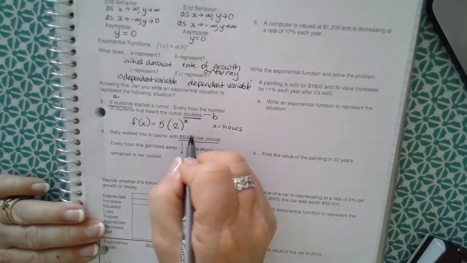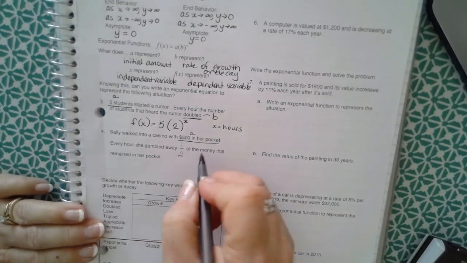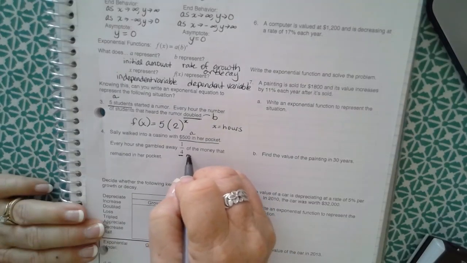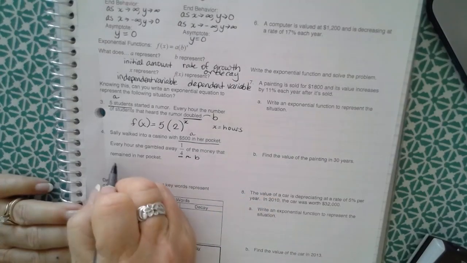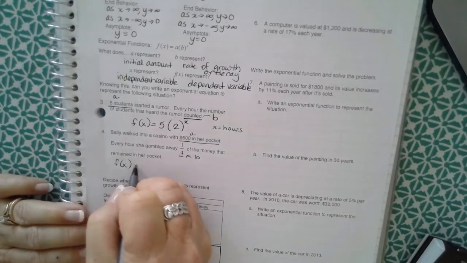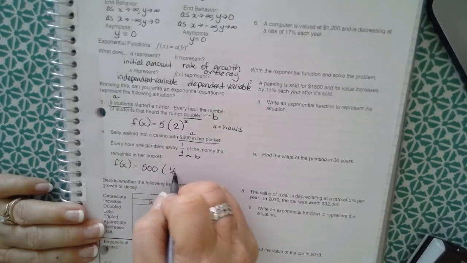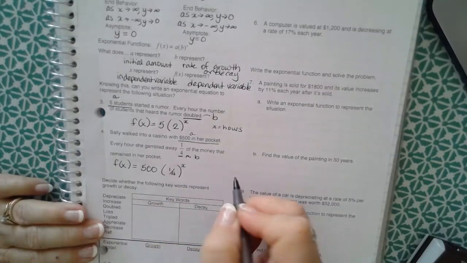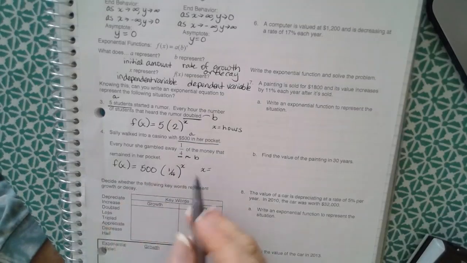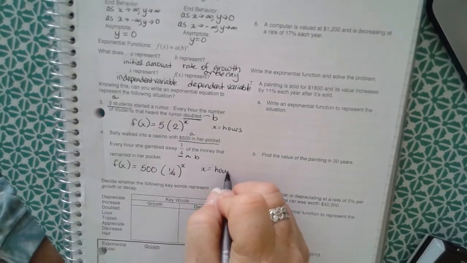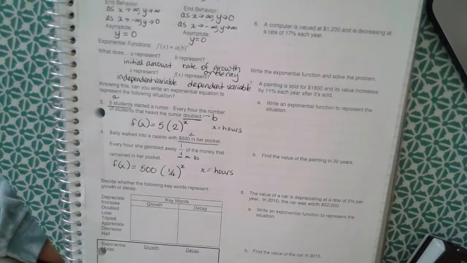Sally walked into a casino with $500 in her pocket. There's our A. Every hour she gambled away 1/4 of the money. There's our B. So if we write it, f of x equals 500, 1/4 to the x. What does our x represent? We're talking about hours, so same thing, hours. Remember, usually it represents time.